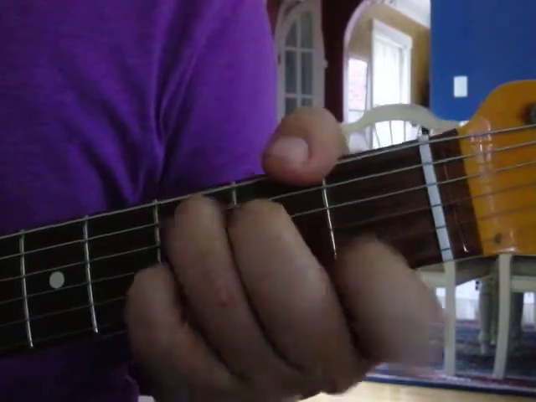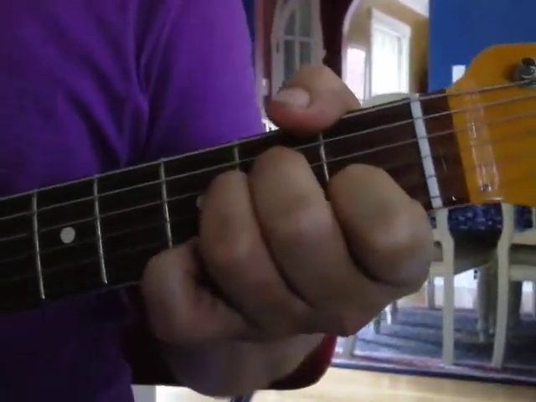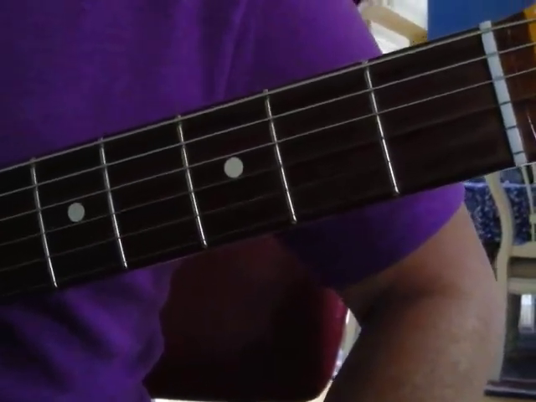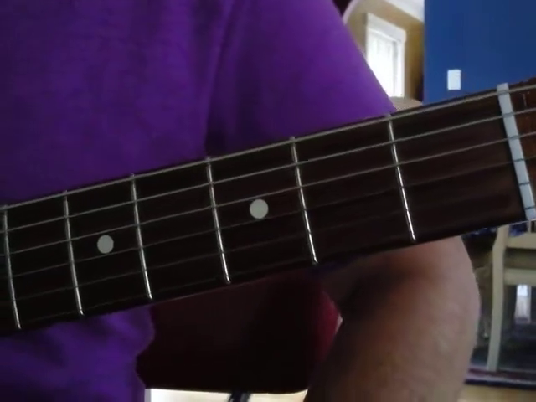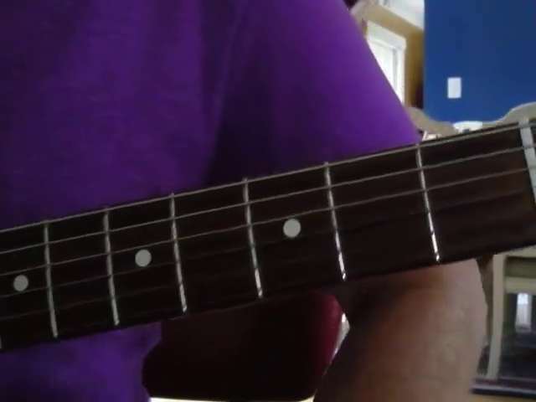So we got our 1, 2, 3, 4, 5, 6. The 7 is kind of a strange chord. I've seen books that just omit the 7 chord. You know, they'll show you the chords in the key of C and leave this one out.